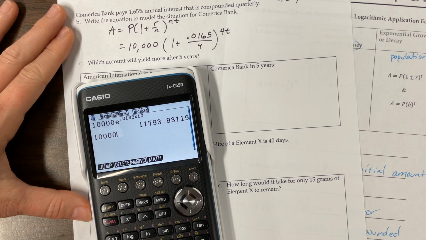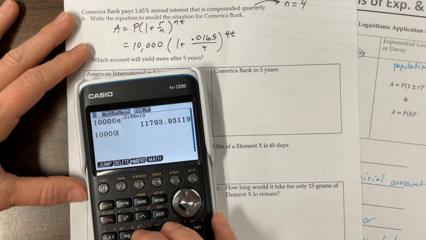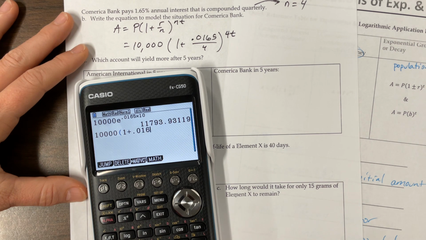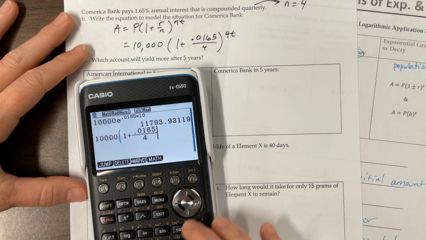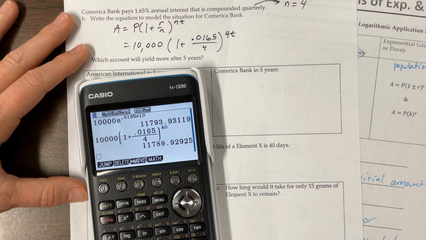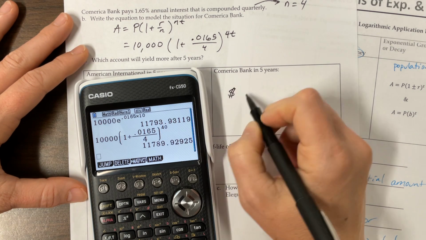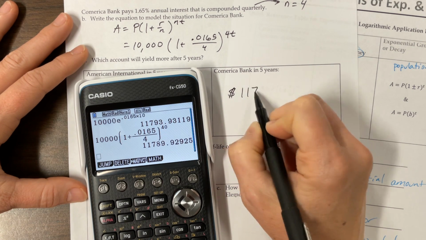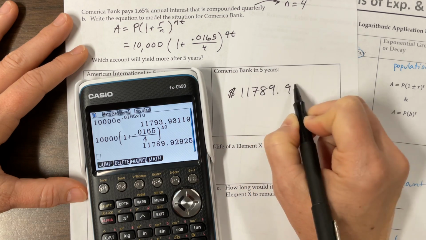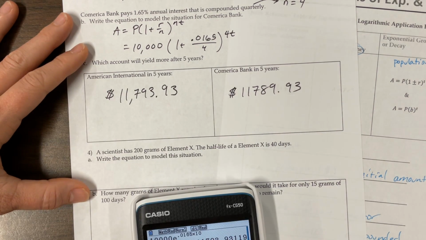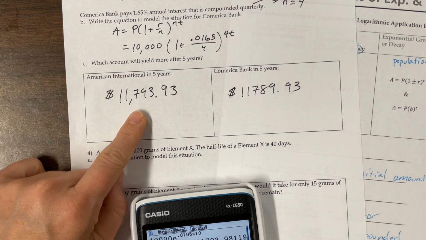Okay, the other one, I'm going to plug in 10 for t there. So I have 10,000 times (1 plus 0.0165 over 4) raised to the 4 times 10, which is 40. And so now after 10 years, I have $11,789.93. How close were they? I mean, this one's better, but not by much.